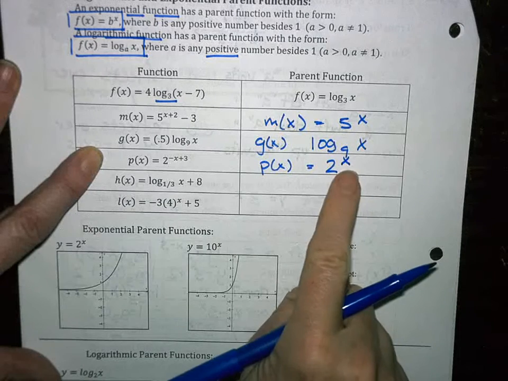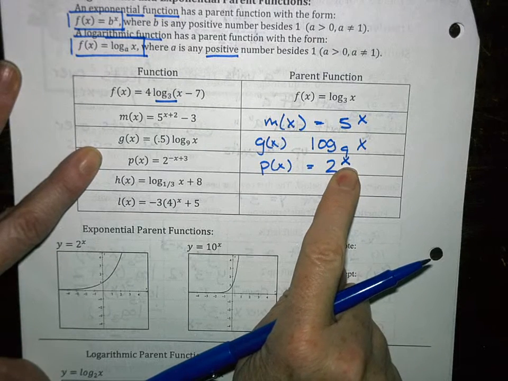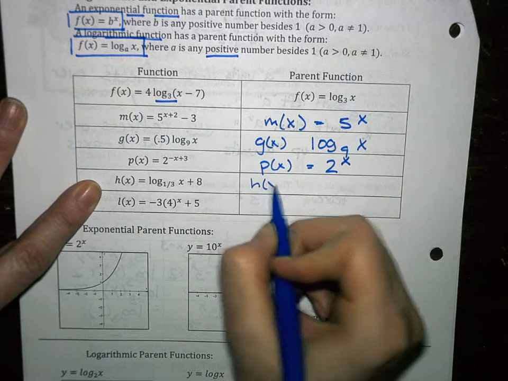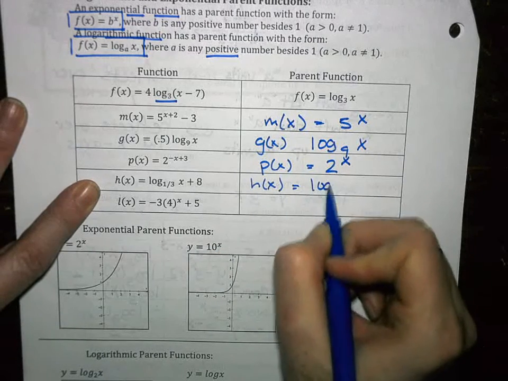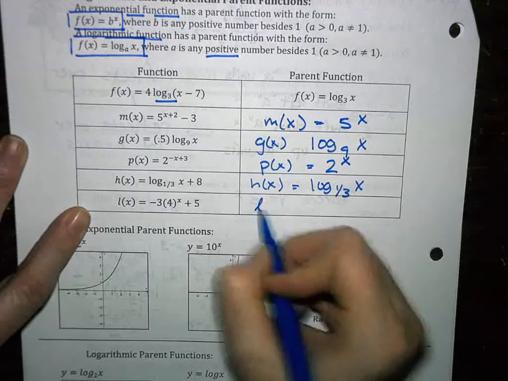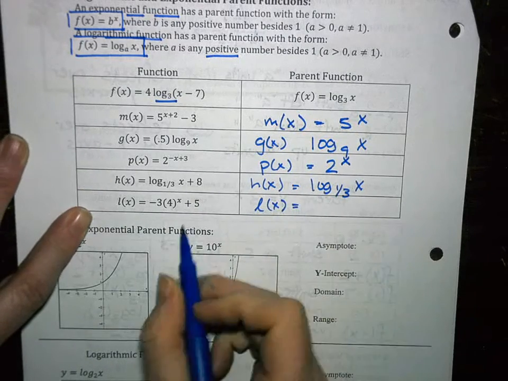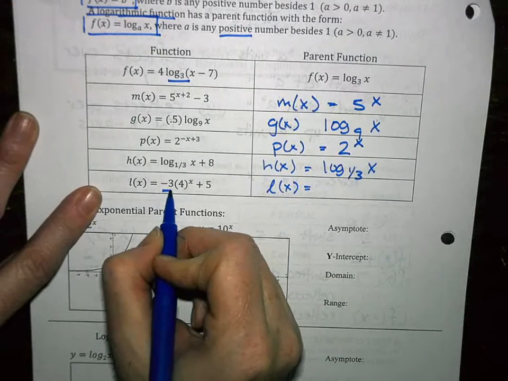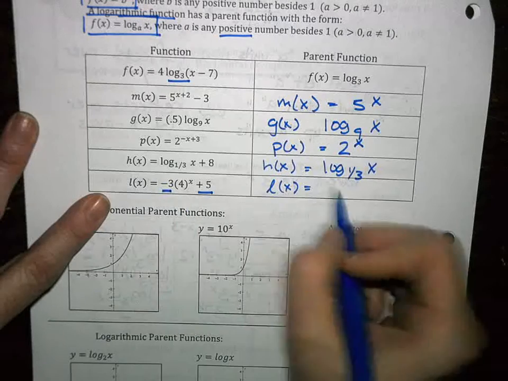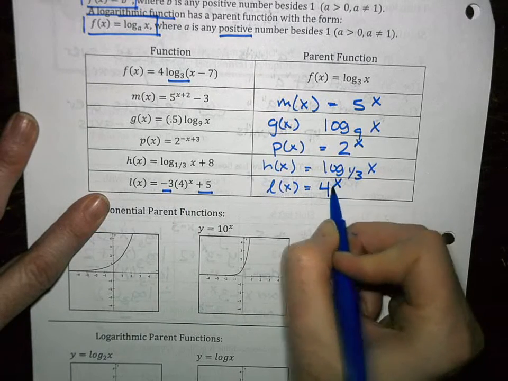This is a reflection over the y-axis. So h of x is the log base 1/3 of x. And L of x has a k, there is no h, so my parent function is just 4 to the x.